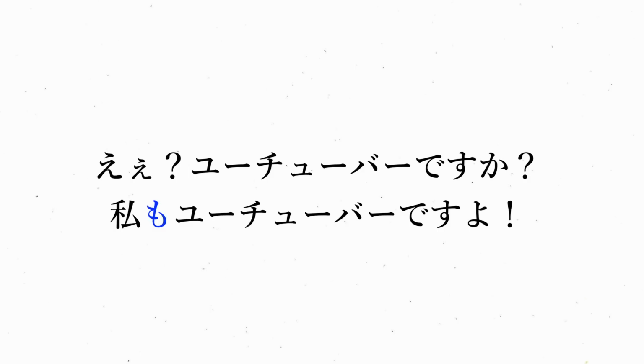も is actually another topic marker, and the most common use of も is to mean also. YouTuber ですか? 私も YouTuber ですよ. You're a YouTuber? Me too. It can also mean in addition to when it's used with the te form of da. YouTuber でもある. I'm a YouTuber, among many things. This is what is called the inclusive topic.